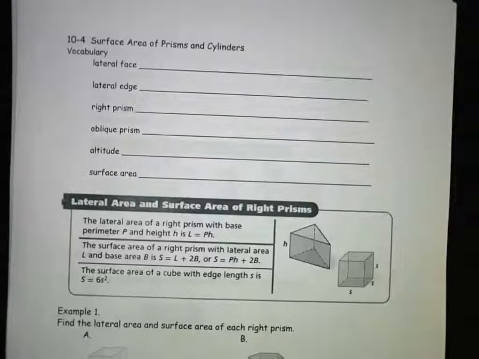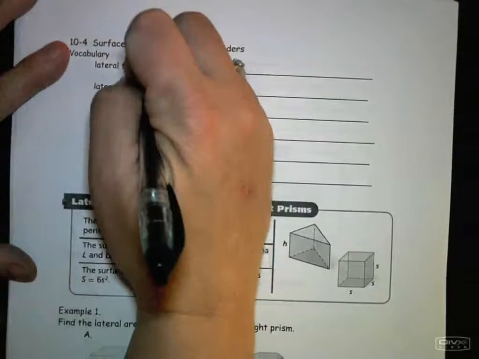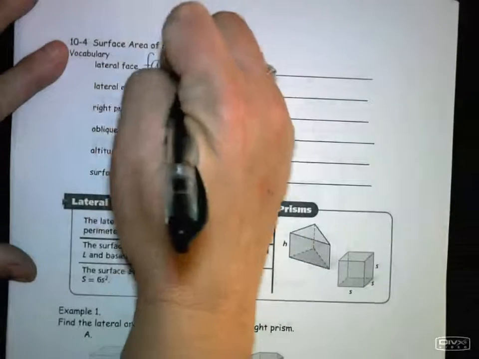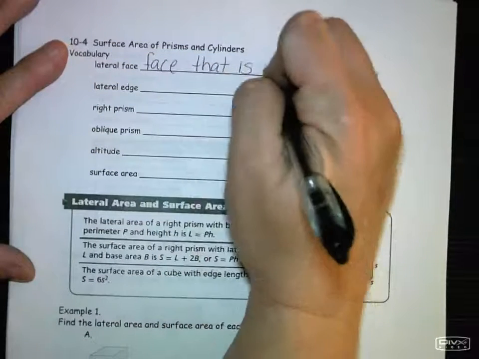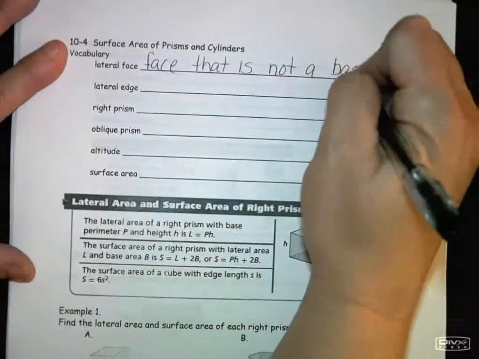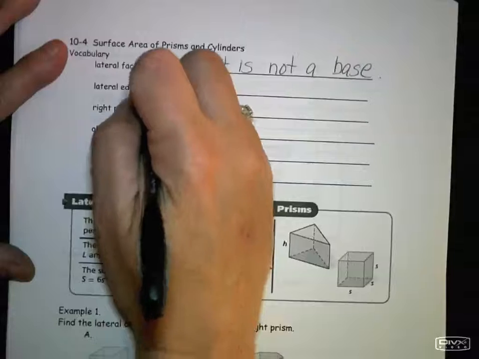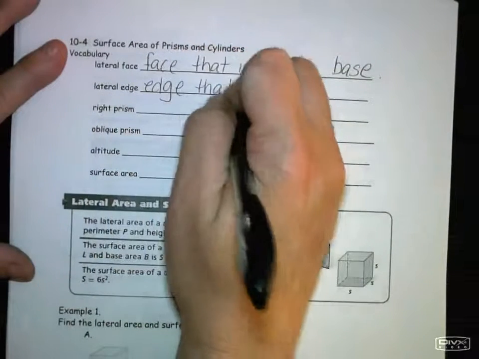Chapter 10, Section 4 is surface area of prisms and cylinders, and we start out with some definitions. Lateral means side, so a lateral face is a face that is not one of the bases. So I'm going to say face that is not a base. The lateral edge is an edge that is not on the base.